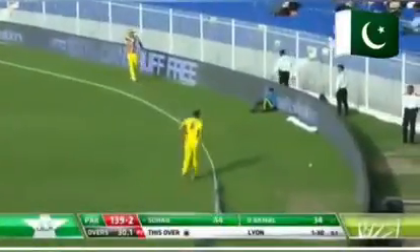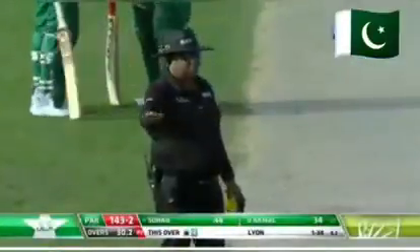Shot more under control on this occasion. The length was a bit fuller. Allowed him to hit. That's such a good shot. Controlled shot over the infield for 4. Lovely to see. Haris Sohail plays a lovely cover drive.